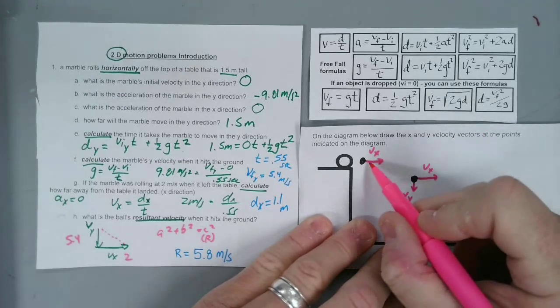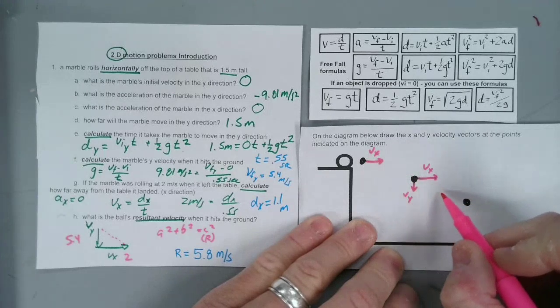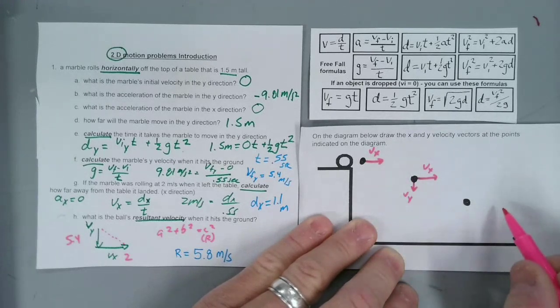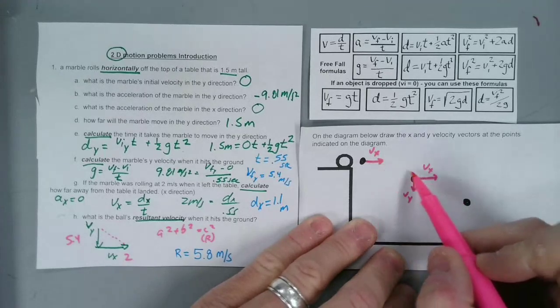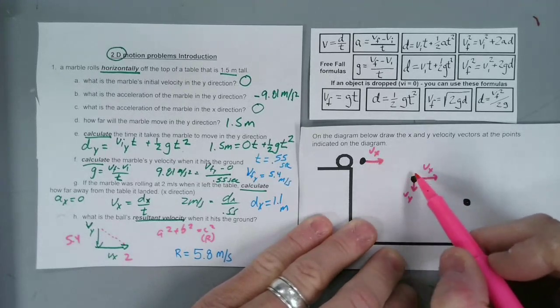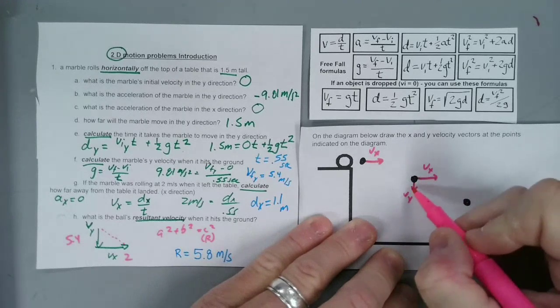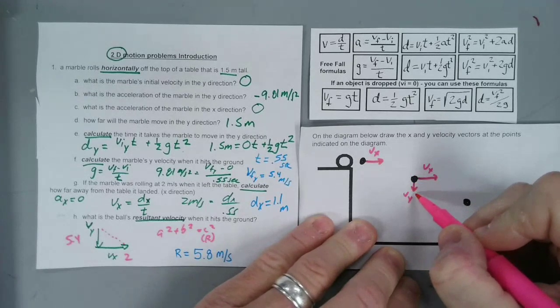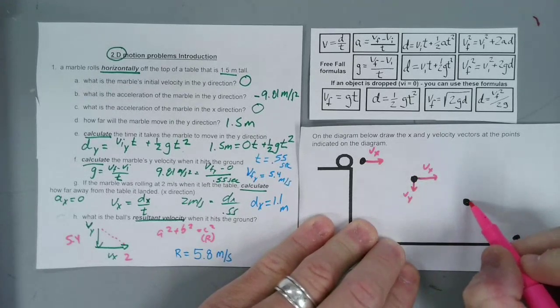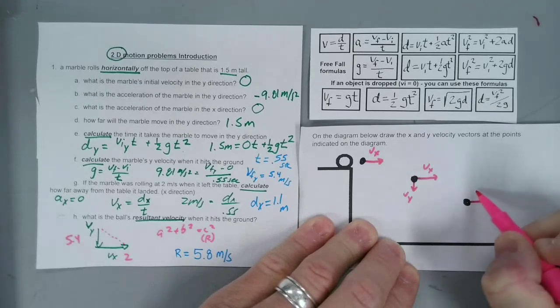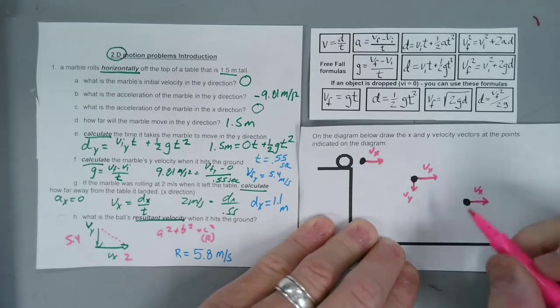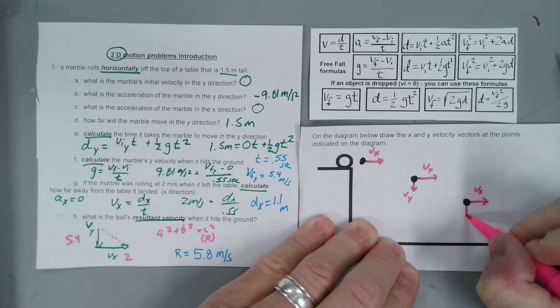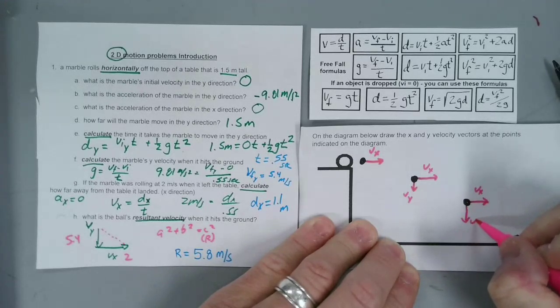The x velocity is constant at 2 meters per second because remember it's not accelerating in this direction. So notice I draw the arrow the same size here because the x velocity vector stays the same. But now we've started to accelerate in the y, so I got a little bit of y velocity now. Well, at some point over here, my x velocity is the same, but now my y velocity has continued to get bigger.